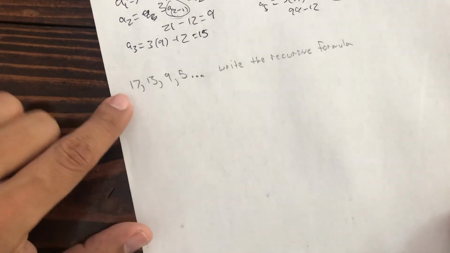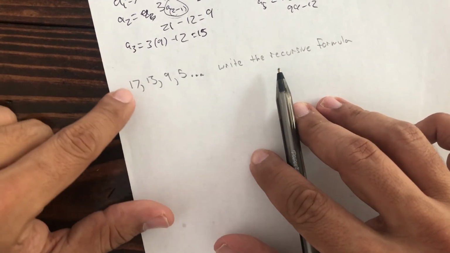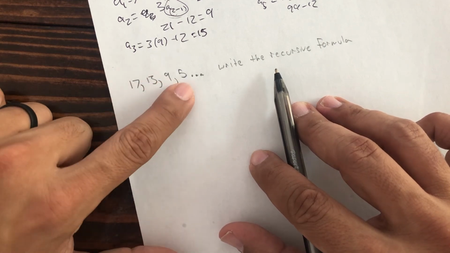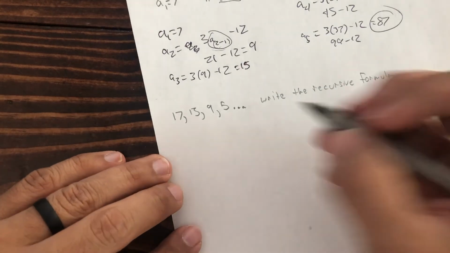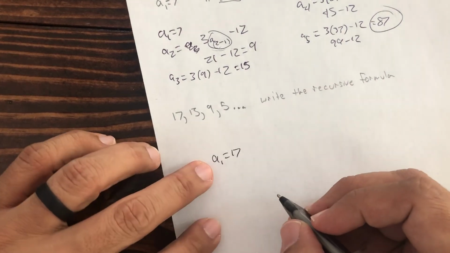What if they gave me the terms and they wanted you to write the recursive formula? So you're using the previous one. So I can notice here that it starts on 17 and it's going down by 4 every single time. So this is going to be easy. So we write a_1 equals 17. So you got to know where it starts.